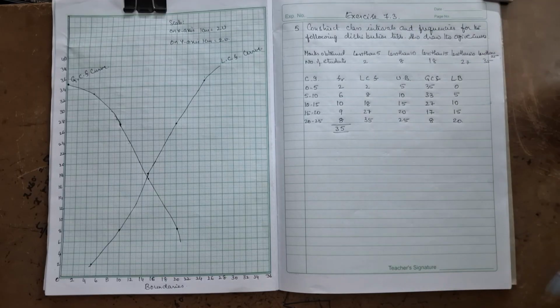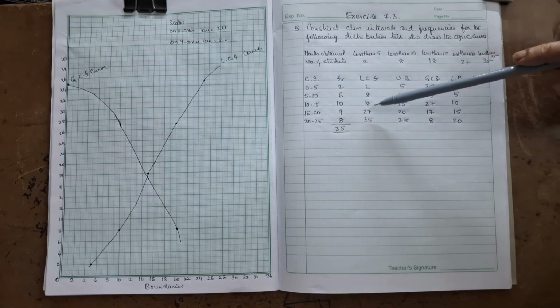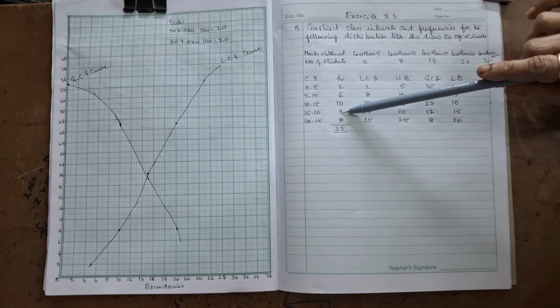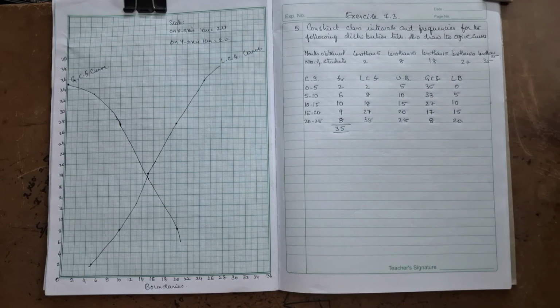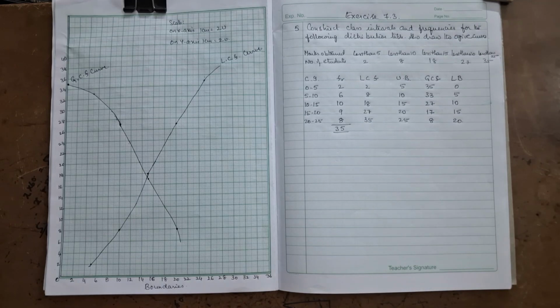These two are taken as they are. Then 8 minus 2 is 6, 18 minus 8 is 10, 27 minus 18 is 9, 35 minus 27 is 8.